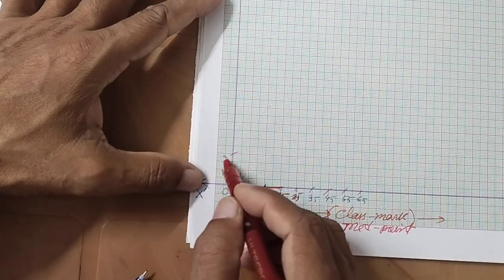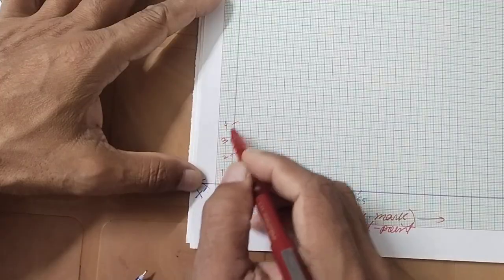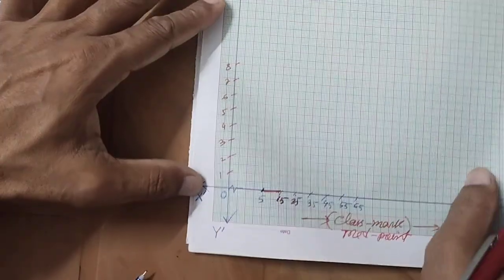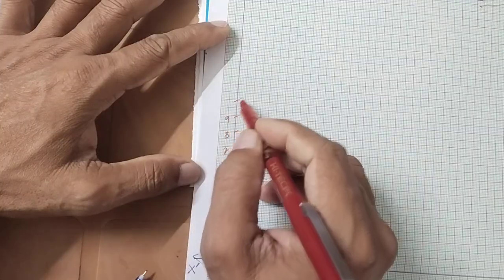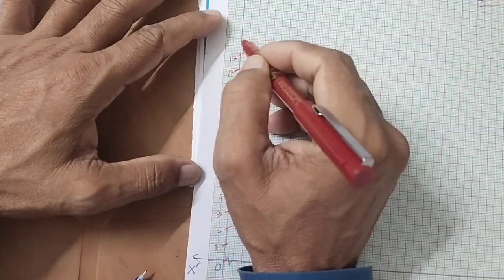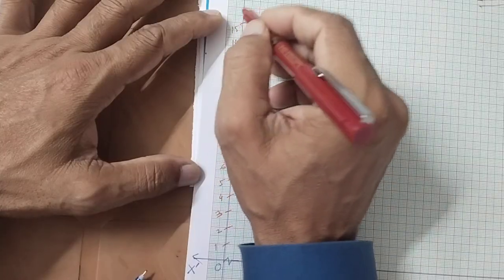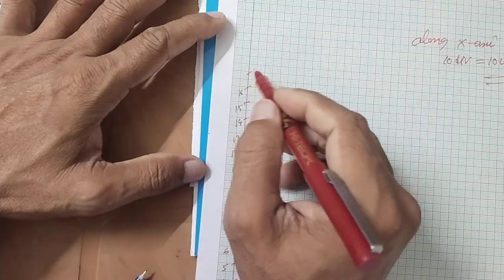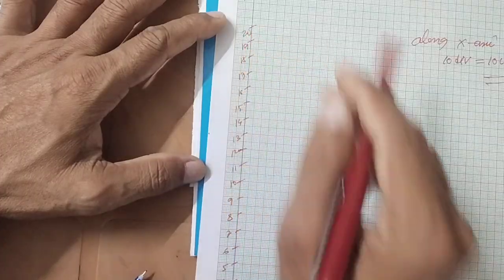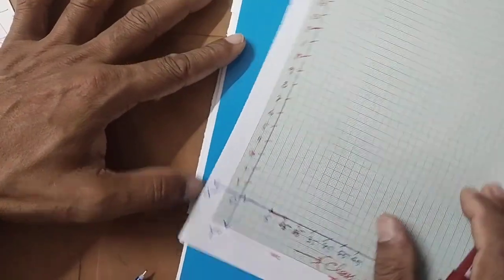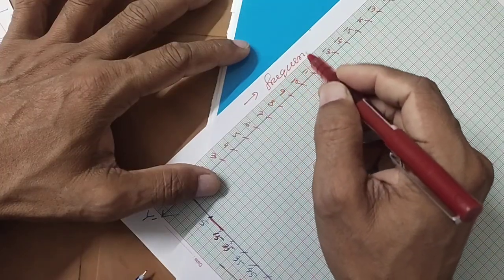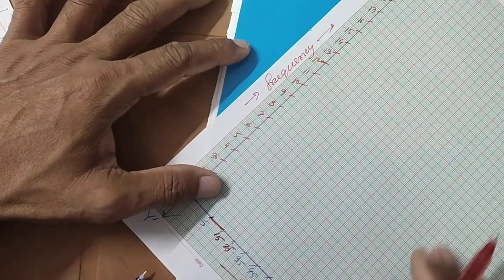So this is 1, 2, 3, 4, 5, 6, 7, 8, 9, 10, 11, 12, 13, 14, 15, 16, 17, 18, 19 is the highest. I can write up to 20. Now along y, what are we going to represent? You will mention along y we are going to represent frequency. Frequency along y.